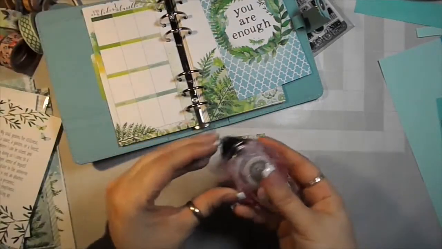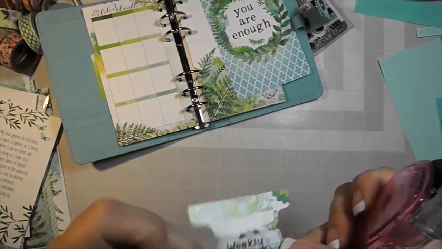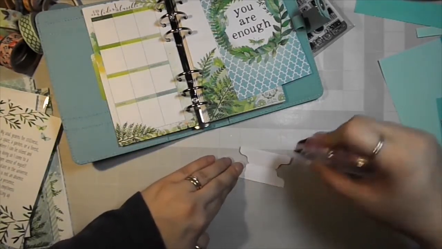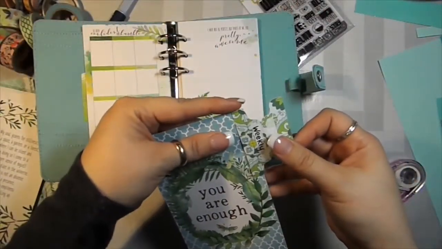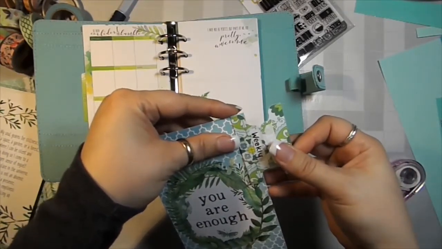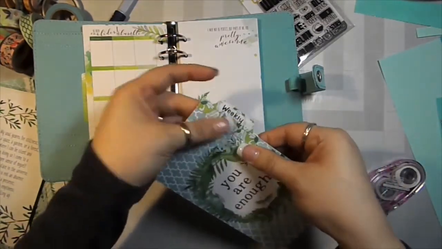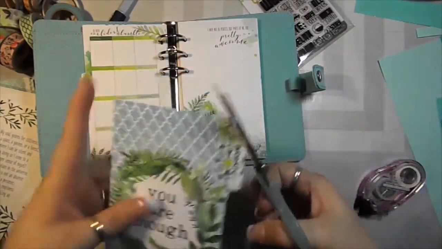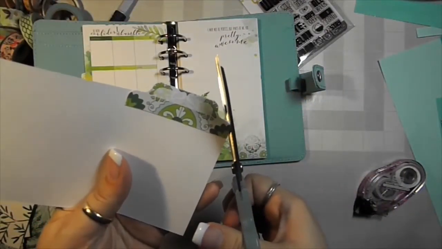Alright, I'm going to take my adhesive, make sure that that's dry so that it doesn't smudge all over everything for sure. And because the May tab is in the middle, I'm going to throw this one on the top just so that it's good to go. And I like to just have the little bit of it hanging out. And then what I'm going to do is I'm going to take my scissors and just trim off the excess corner.